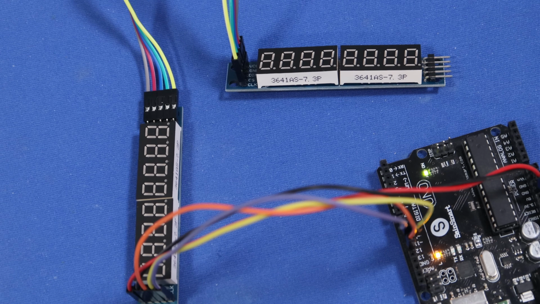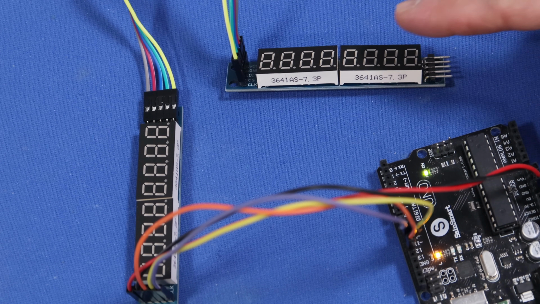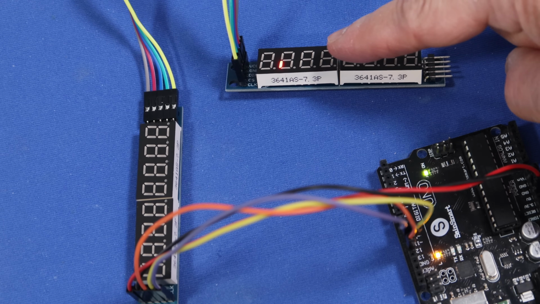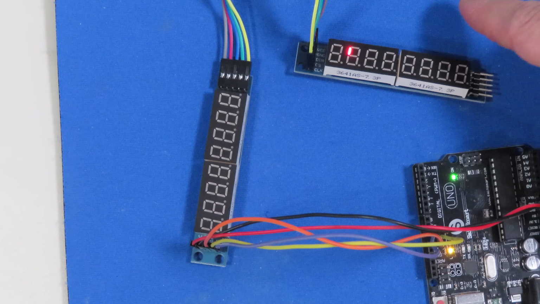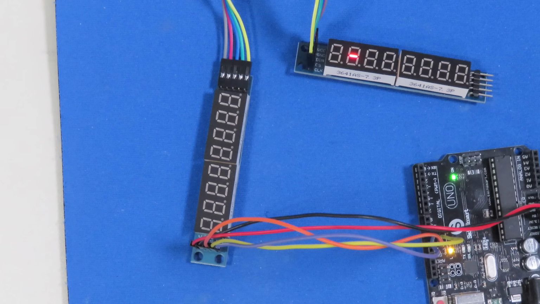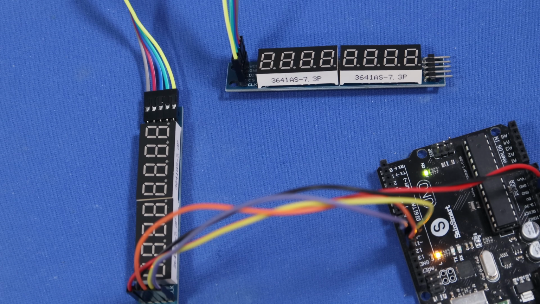So here's our demonstration, and you can see what it's doing. It's just going through both displays, and it's lighting segment by segment of each display element, and it's alternating between the 2 cascaded displays. And so you could cascade more displays. It'll actually accept up to 8 displays, and it will continue to do this. So this is both a good demonstration of how to cascade displays, and also it's a great test to make certain that every one of the segments on all of your displays is working.